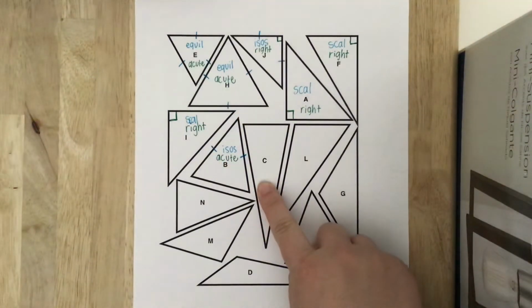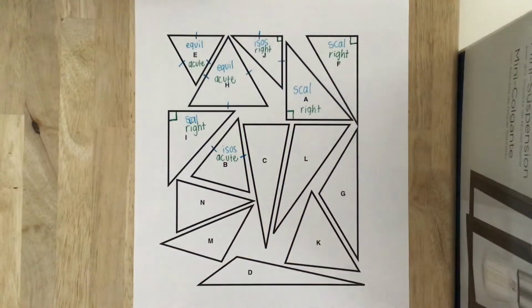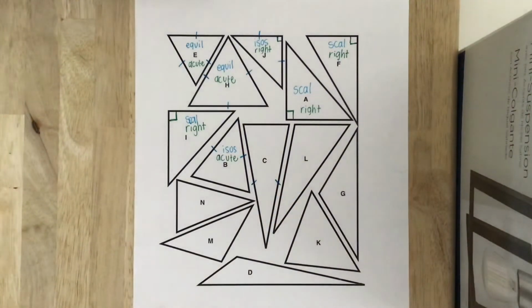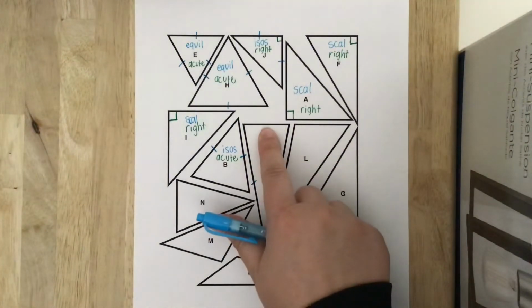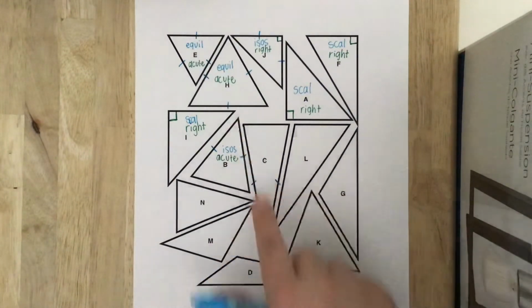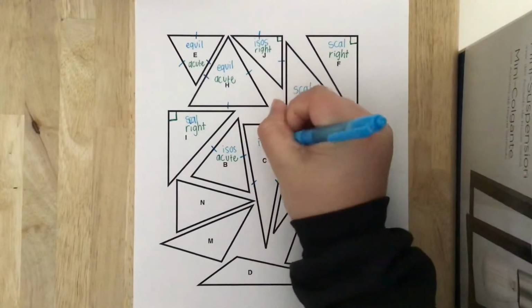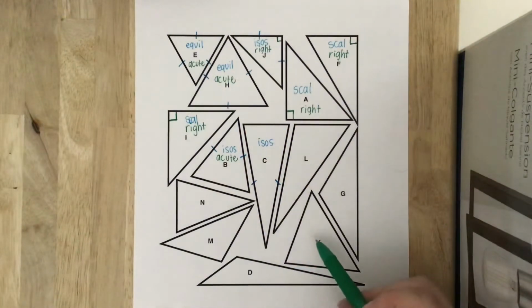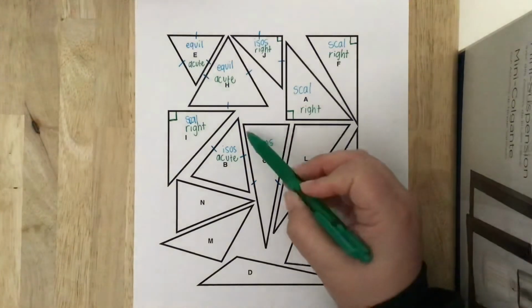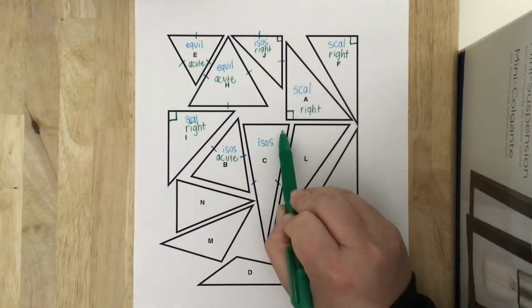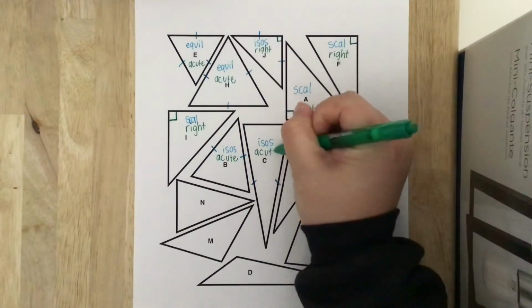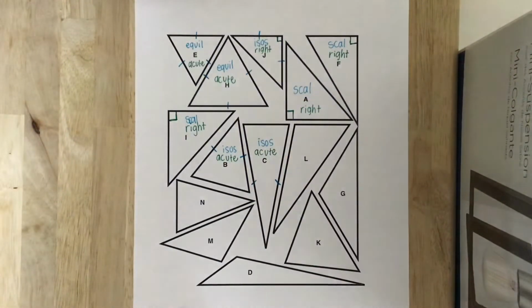Looking at triangle C, it is a very tall and skinny triangle, but I notice that this side and this side are the same length. This side is obviously smaller than these two long ones, so that makes this an isosceles triangle. Now I need to look at the angles, and I have to think, are they acute, right, or obtuse? This one is acute, this one is acute, and this one is acute. So that makes this an acute triangle.